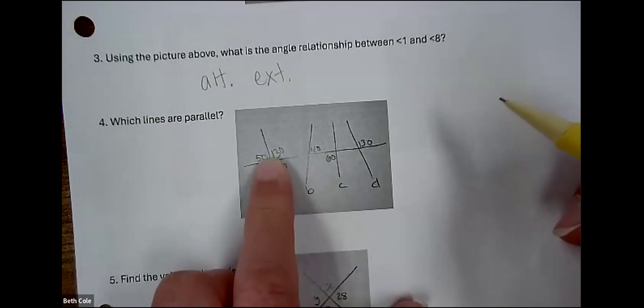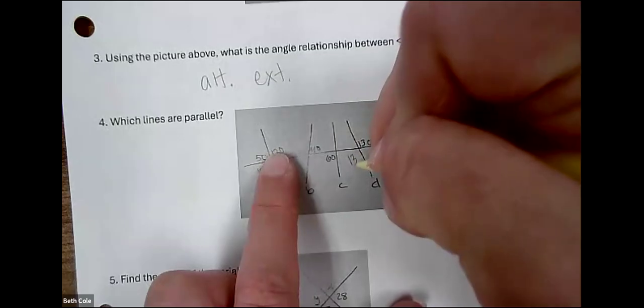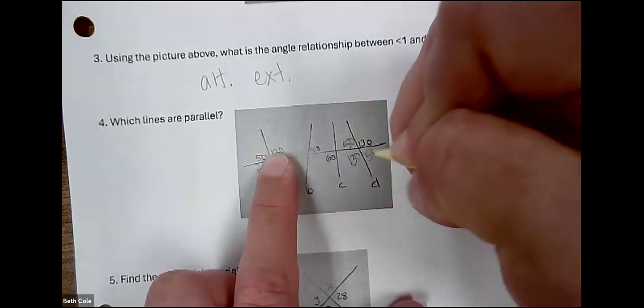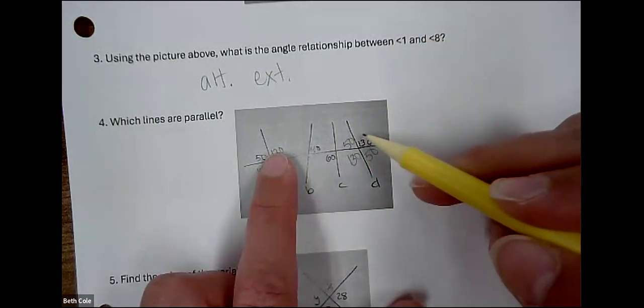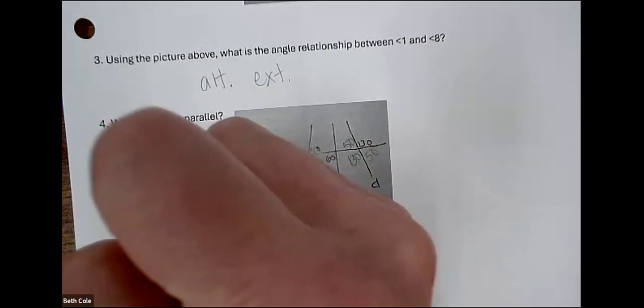So actually, you can probably see it already. Which one is going to match with this? Yeah, do you see how D matches up with the 130? You can fill it in if you want to. Again, your test is going to be on the computer, so you won't really be able to write on the computer screen. But I'm going to say which two are parallel, A and D.